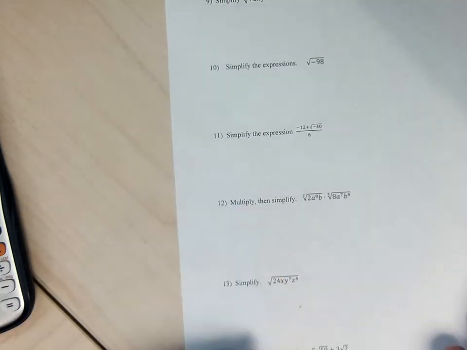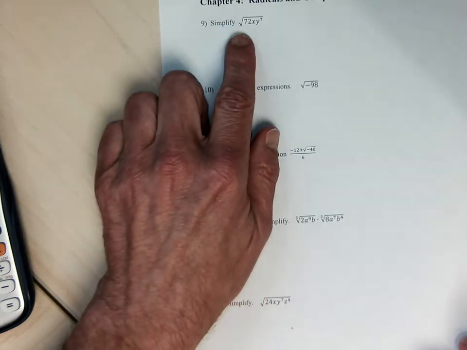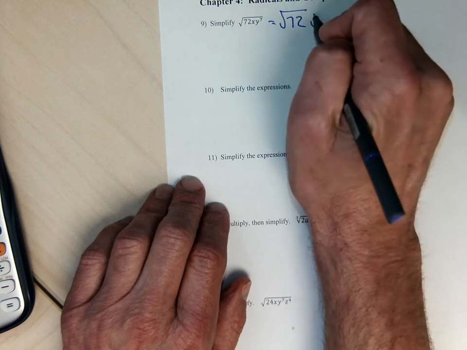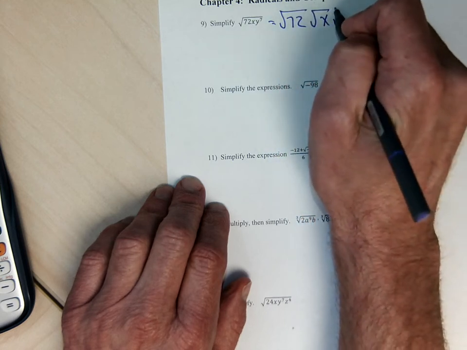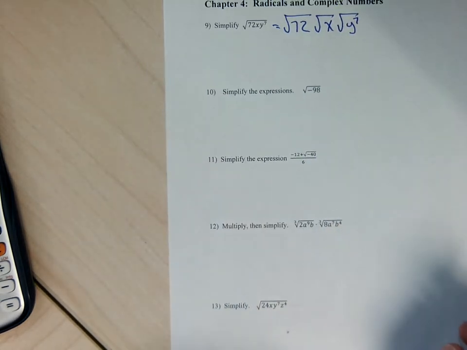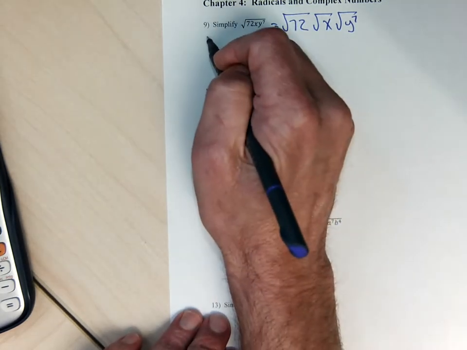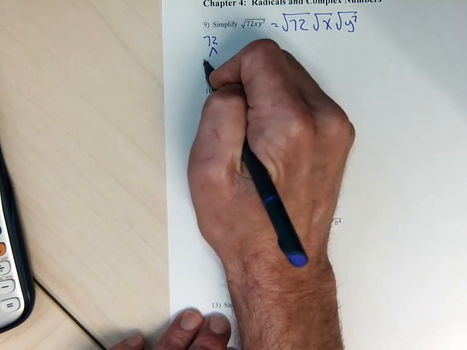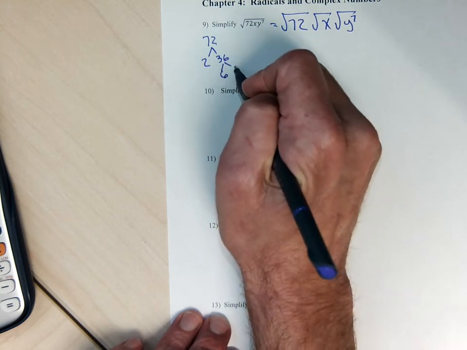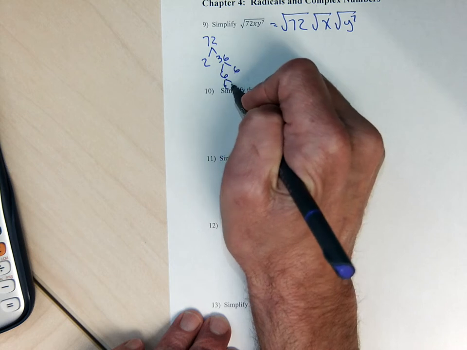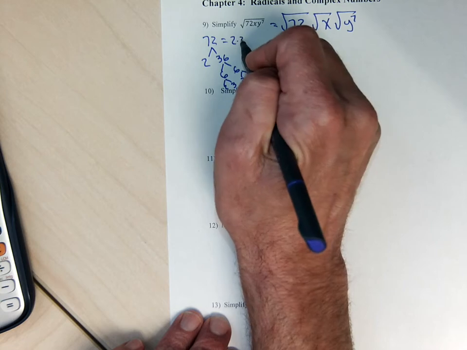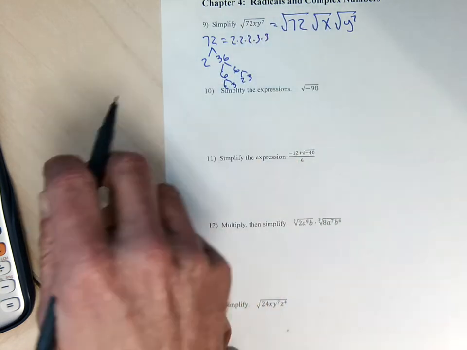Number 9, not so lucky, because 72 is not a perfect square root, and x and y have odd exponents, and dividing the exponents wouldn't help me because I'd get fractions. Let me do a prime factor tree for 72 to reduce it. 72 is 2 times 36. 36 is 6 times 6. 6 is 2 times 3 and 2 times 3. The prime factoring is 2 times 2 times 2 times 3 times 3.